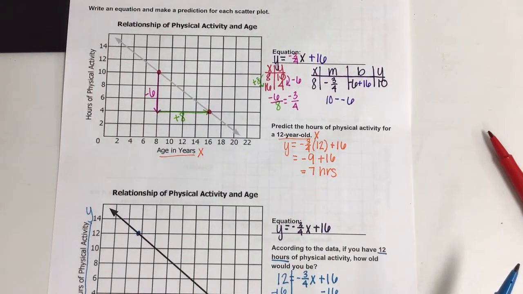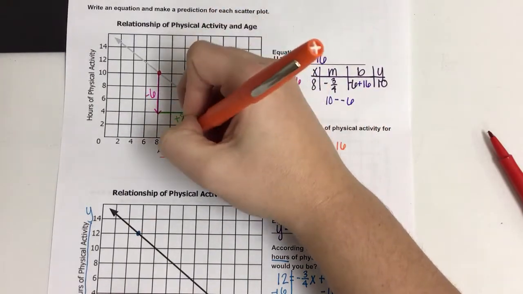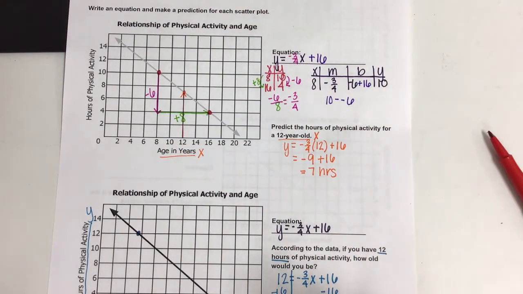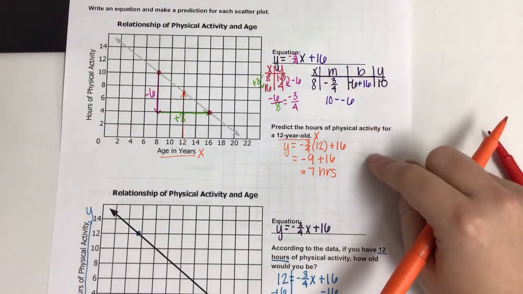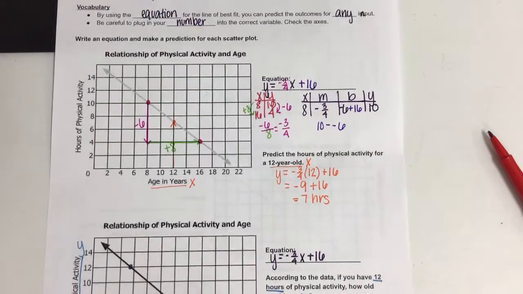The same thing goes for this one up here, this prediction. When we know that our x is 12, we saw that we would have hit it right here. But again, we don't know exactly what that is. Even though it kind of looks like the middle, we don't know for sure. That's why we have to plug our numbers into our equation to find the exact answer. So let's flip it over to the next side.